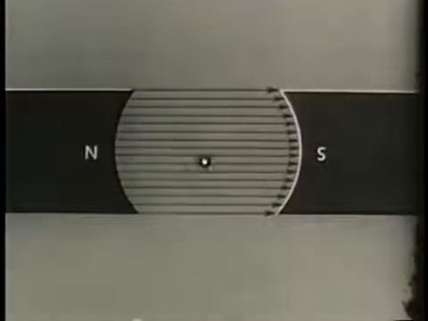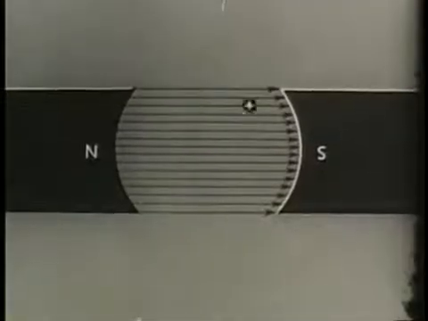This formula assumes conductor motion in a straight line. That is to say, cutting the same number of lines for each increment of its motion. But the conductor in an actual machine is not moving in a straight line, but rotating. When the conductor moves in a rotary path, the number of lines cut varies depending on the position of the conductor.